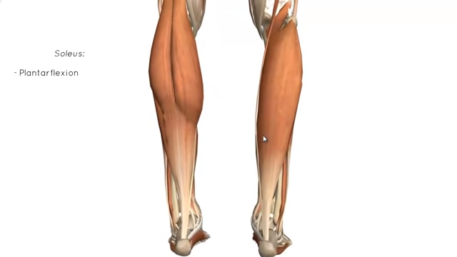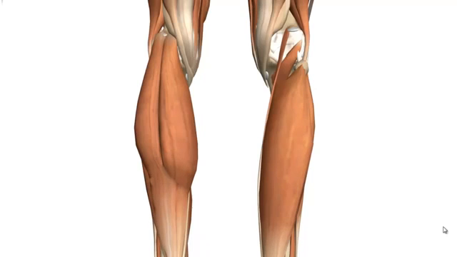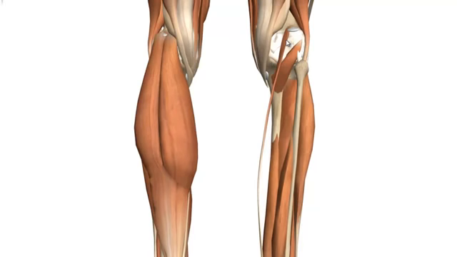So these three muscles are innervated by the tibial nerve. So that's the branch of the sciatic nerve which innervates the posterior compartment. So next we have the muscles of the deep layer. So I'll just remove the soleus and the plantaris, and we can now see the four muscles of the deep layer of the posterior compartment.